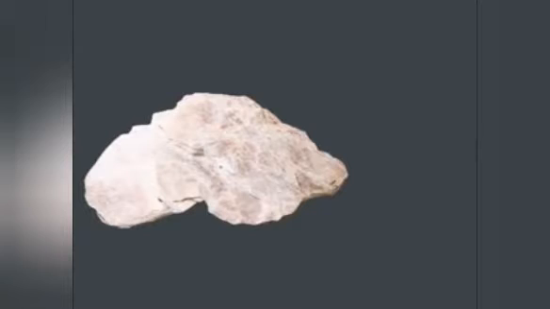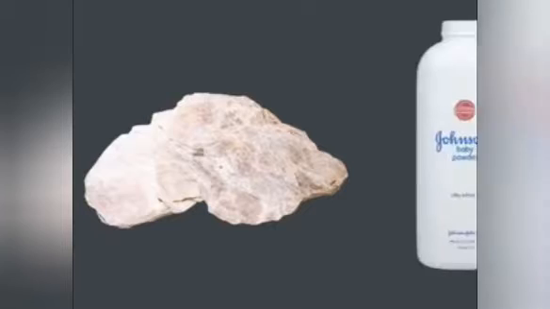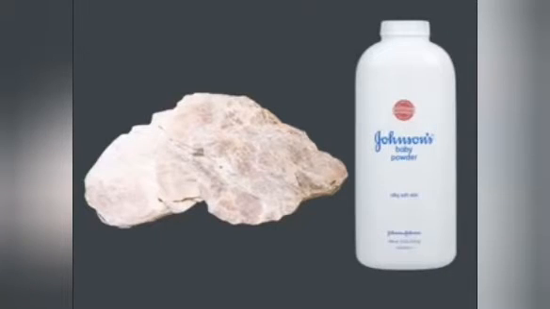Well, this here is talc. Talc is a very common mineral that is ground into a fine powder. It's very soft, and it's used in baby powder. Sometimes you might hear it referred to as talcum powder.